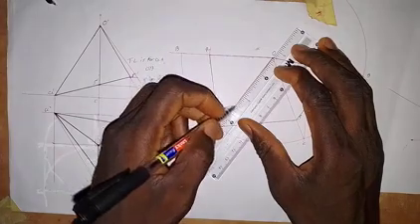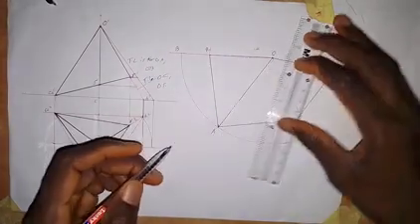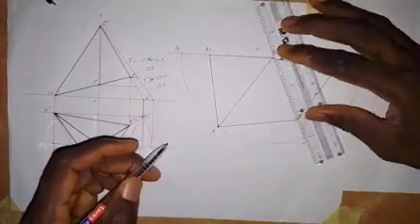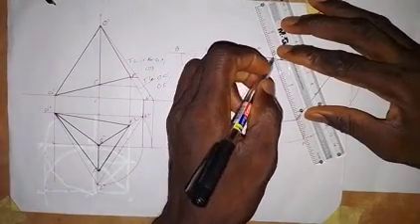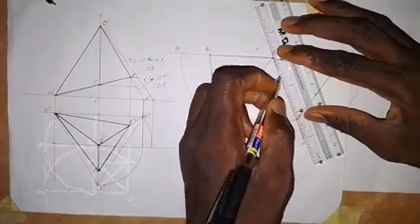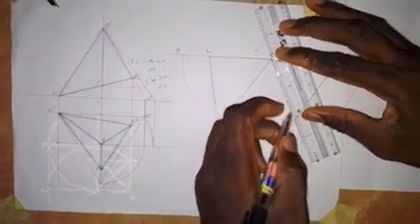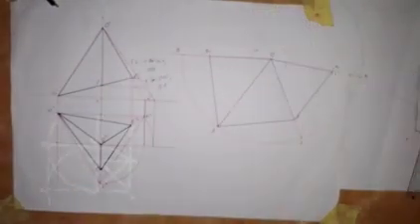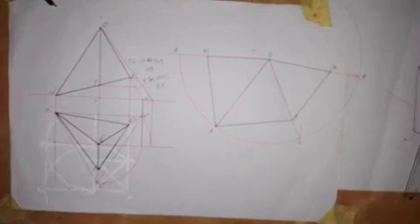They are fold lines, so we are not going to make them thick lines. These are known as fold lines. Okay, so this is how the surface development will look, as simple as I've done it here. All you need to do is to practice. When you practice it, you become a master at it. Thank you, and God bless you.